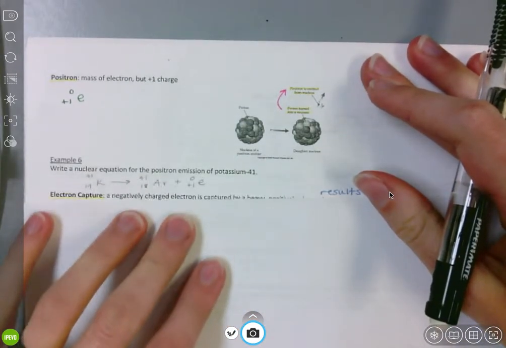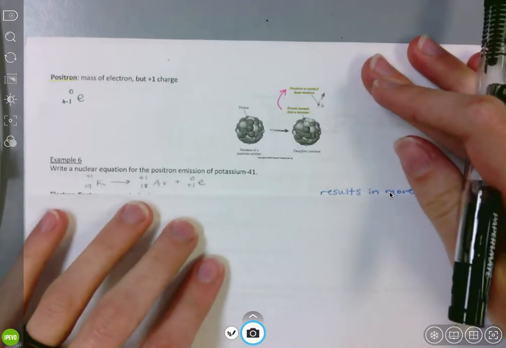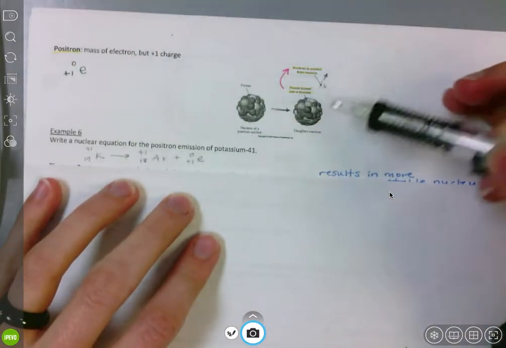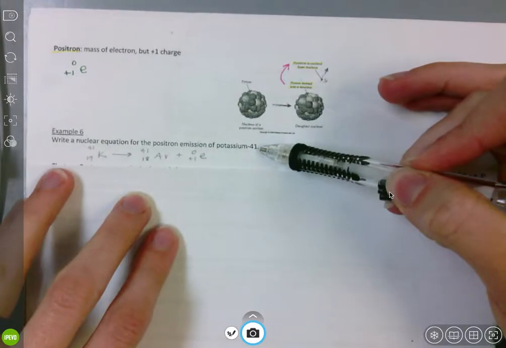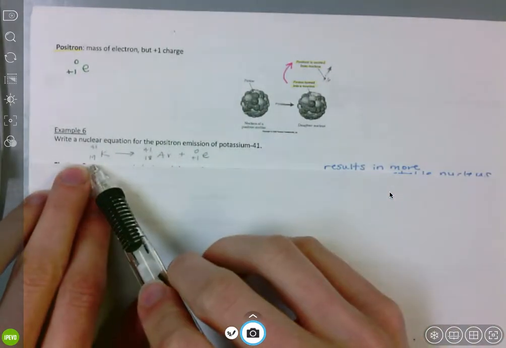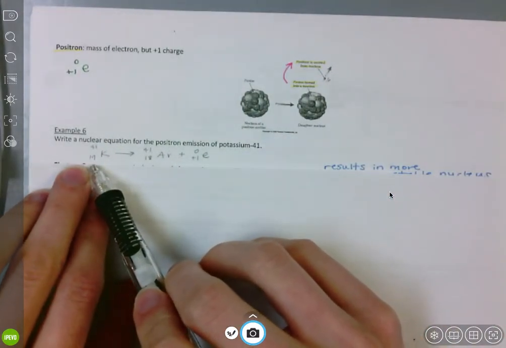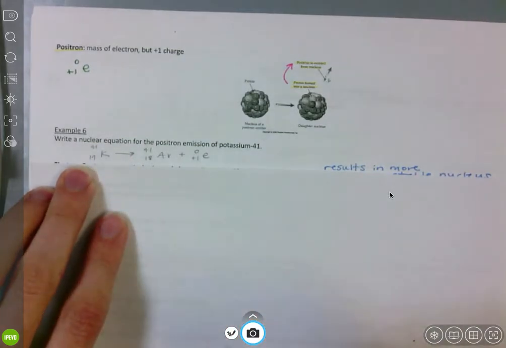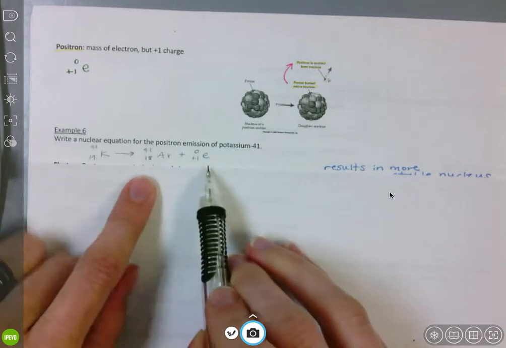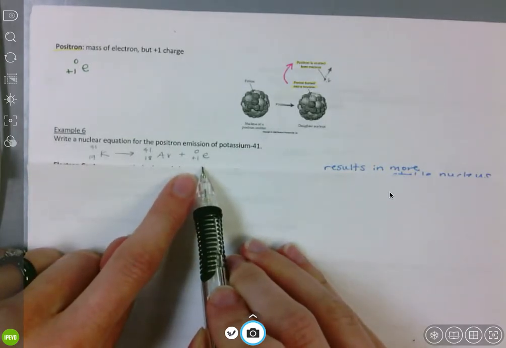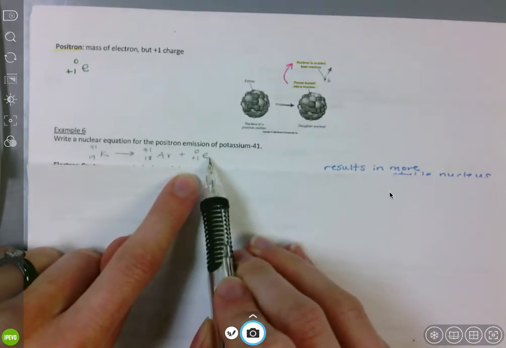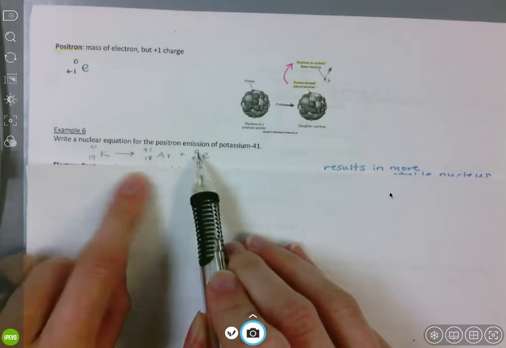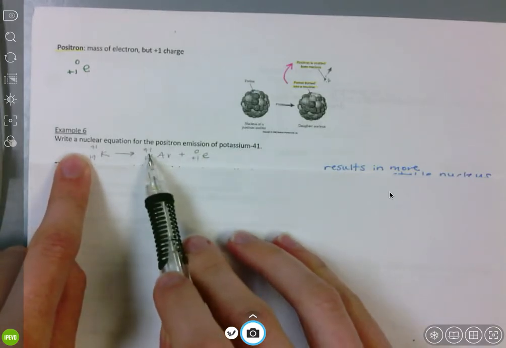So example number 6, write the nuclear equation for the positron emission of potassium-41. So potassium is element number 19. Its atomic number is 19 protons. Potassium-41 is its mass number. So via positron emission, we're emitting a positron, which has basically negligible mass, so we're not really losing any mass.